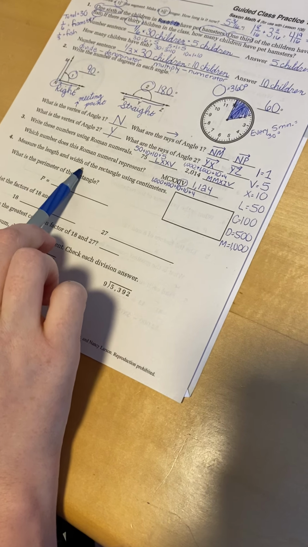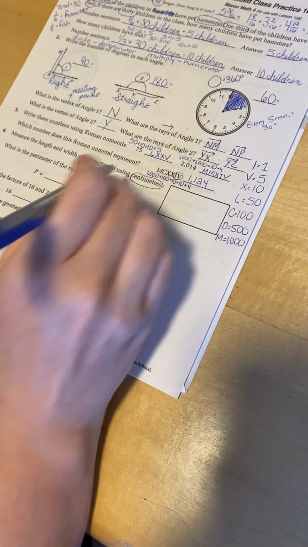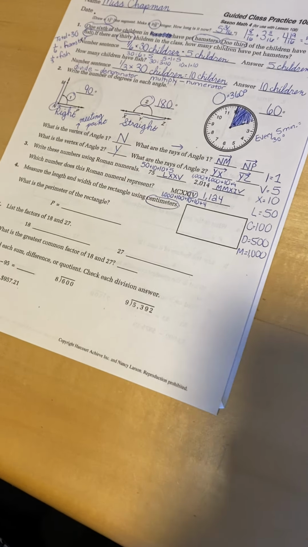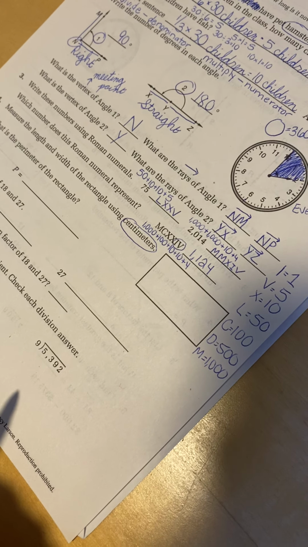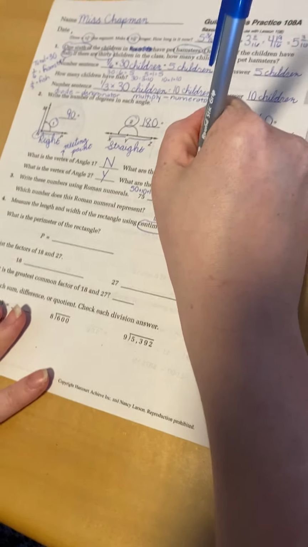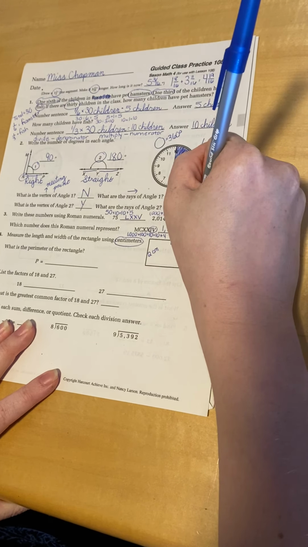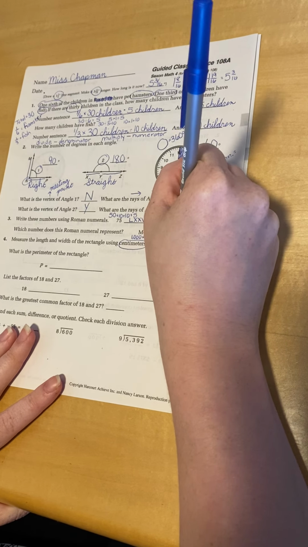Measure the length and width of the rectangle using centimeters. So if you have your ruler at home, go ahead and measure those sides now of this rectangle right here. Okay, so this side is 2 centimeters. This top is 4 centimeters. This side is 2 centimeters, and this bottom is 4 centimeters.